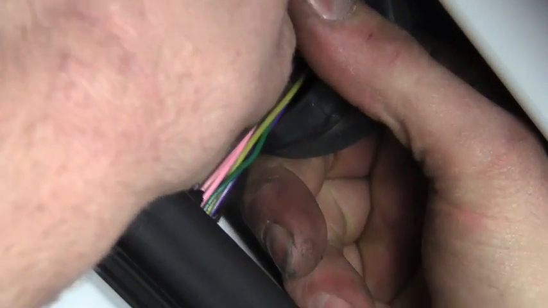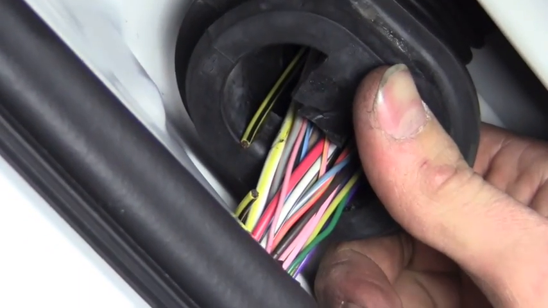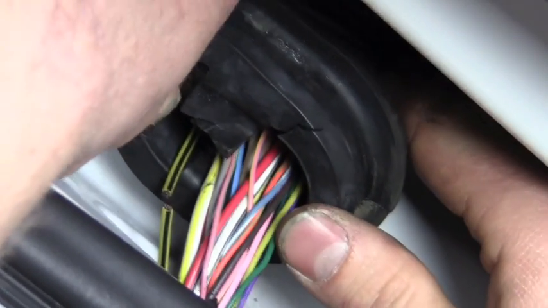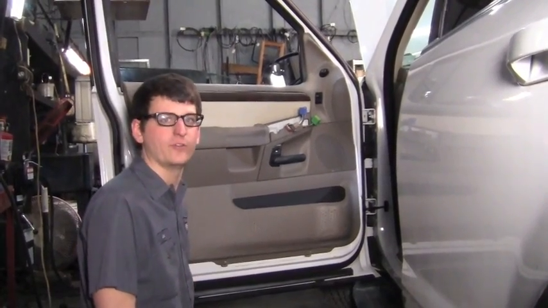And there it is. Now what we're going to have to do is get better access to repair this wire, because I can hardly get my hands in here, and I'm not going to be able to get any tools in here to make a repair. I'm going to go ahead and take the panel off the driver front door.